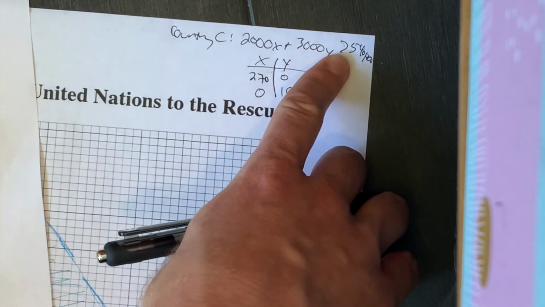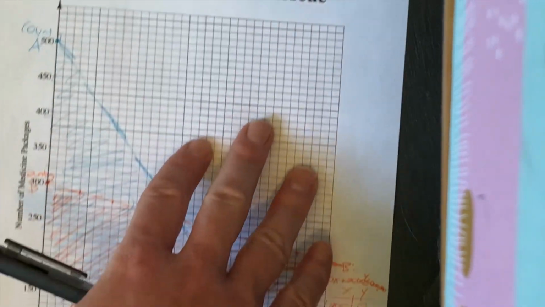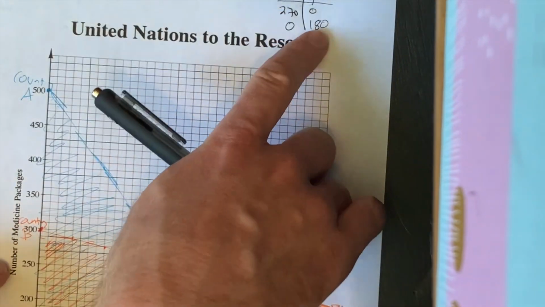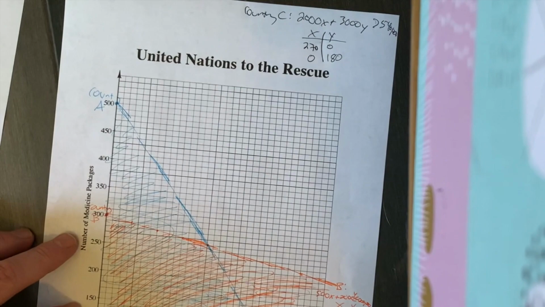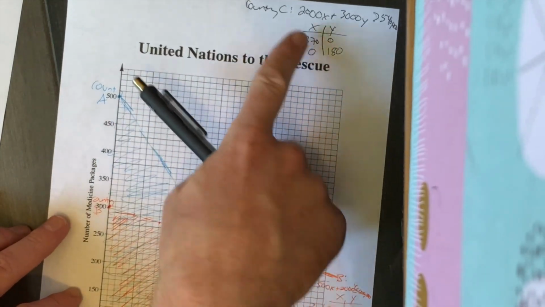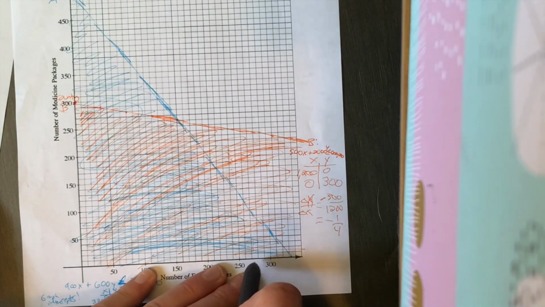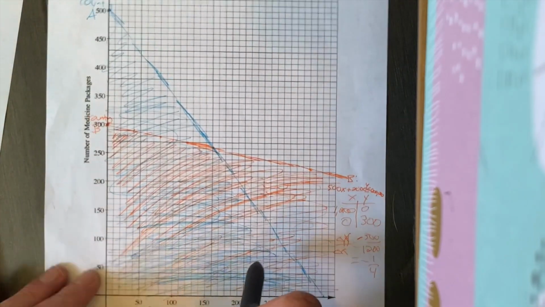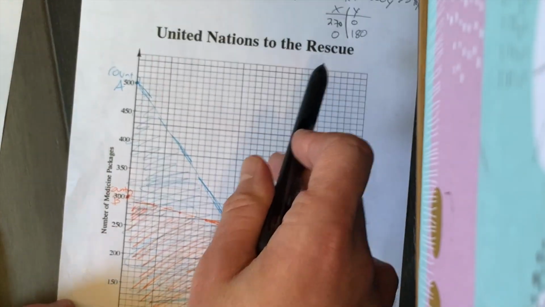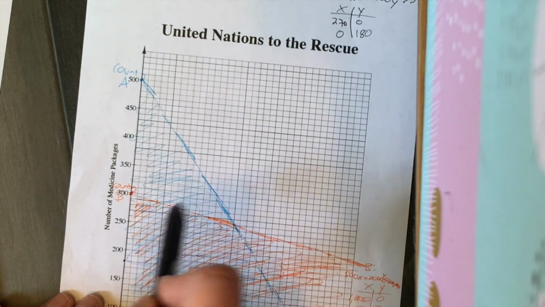So remember, this is a greater than. So we're going to shade above this constraint line, and so that's why these intercepts are a little bit smaller here, or at least the x-intercept is a lot smaller. So 270 is our x-intercept. Let me go down to this here. And then the y-intercept is up here at 180. And there we go. Graph it on out.